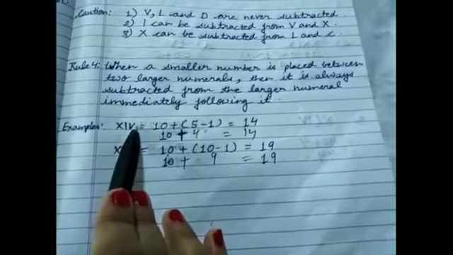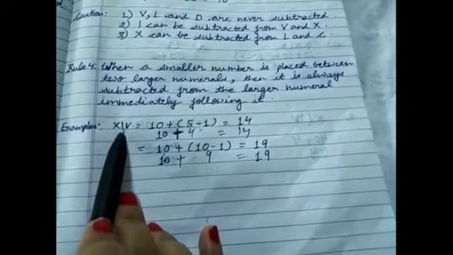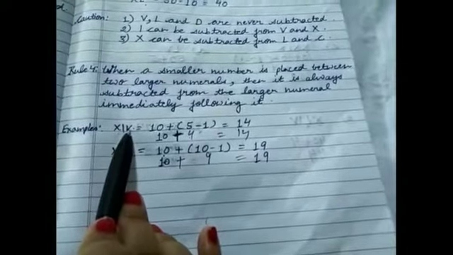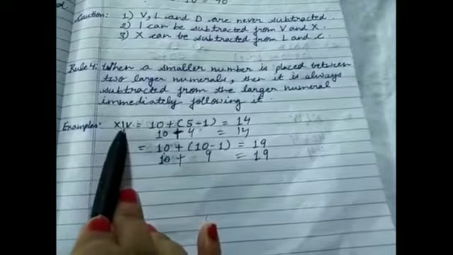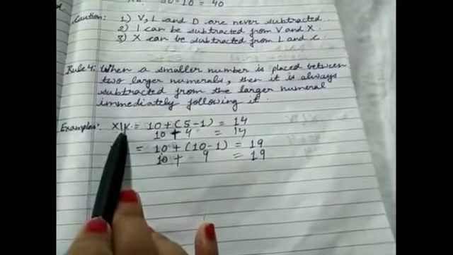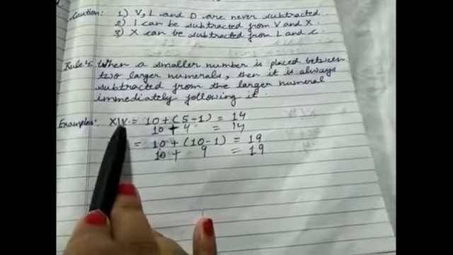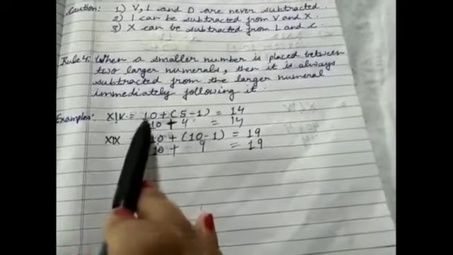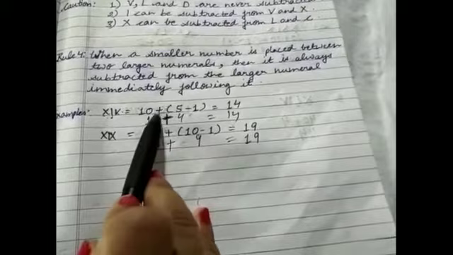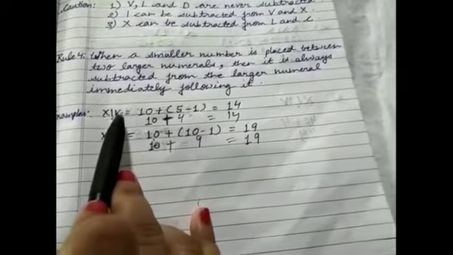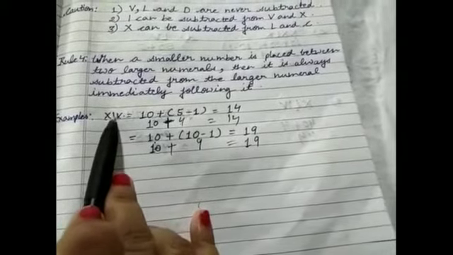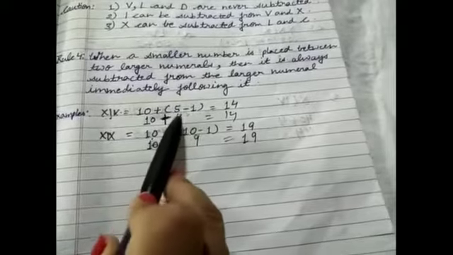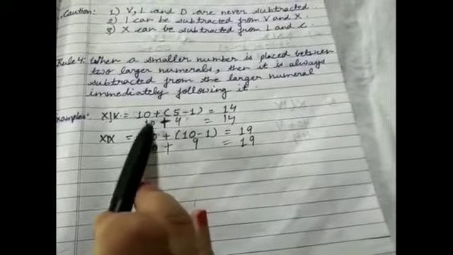See by example, XIV. X denotes 10, I is 1 and V is 5, so a smaller one is present. Look here, 10 and 5, and in between them 1 is present. The 1 is the smaller number. What will we do? 10 plus, and according to the rule we will subtract the smaller one from the larger, 5 minus 1, it will be 4. So 10 plus 4 is equal to 14.